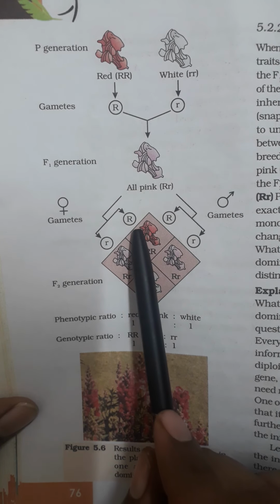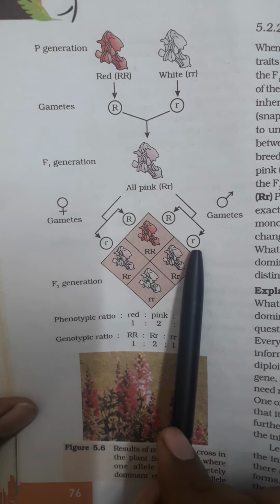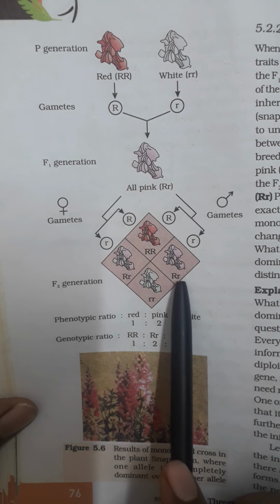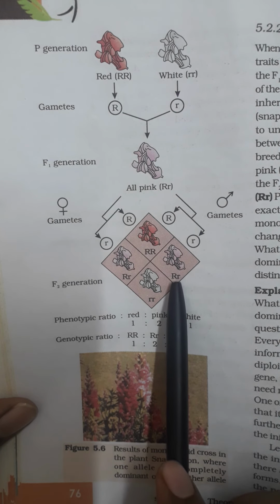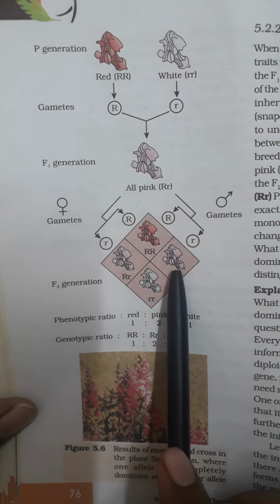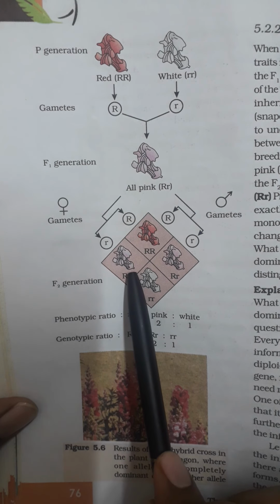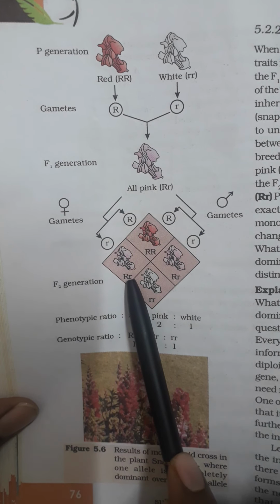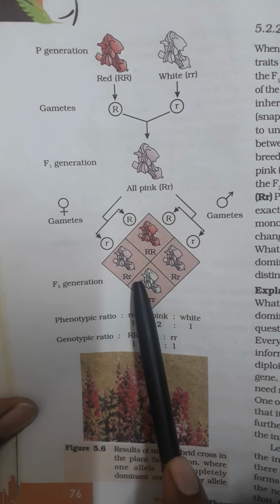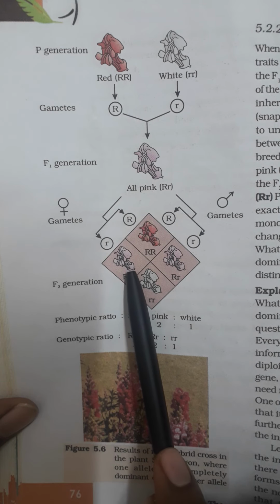Next, a capital R containing female gamete fuses with a small r containing male gamete, giving capital R small r. So this progeny consists of the capital R small r genotype. The phenotypic character is pink color flowers; this progeny plant produces pink color flowers. Next, another progeny consists of the capital R small r genotype, and this plant also produces pink color flowers.